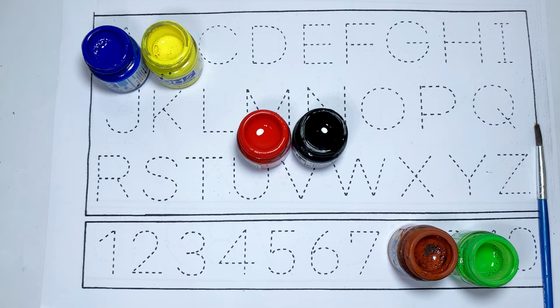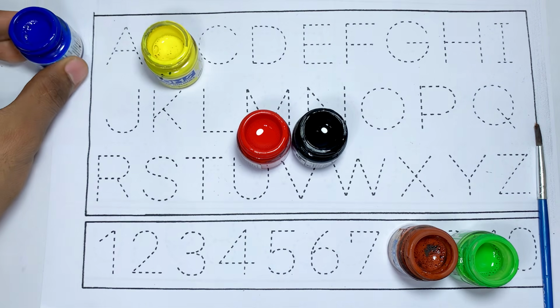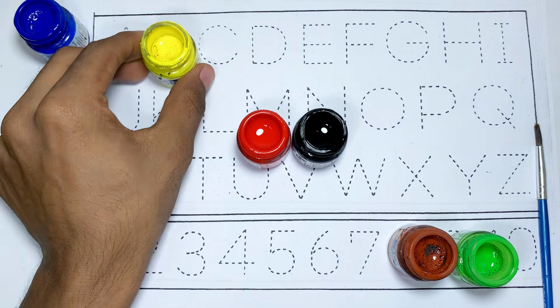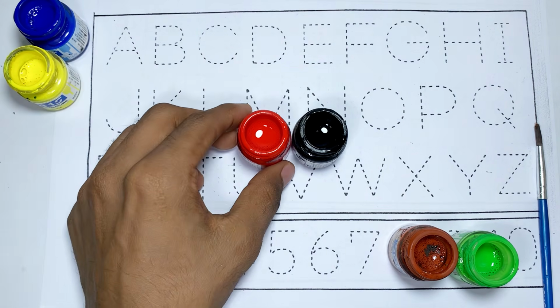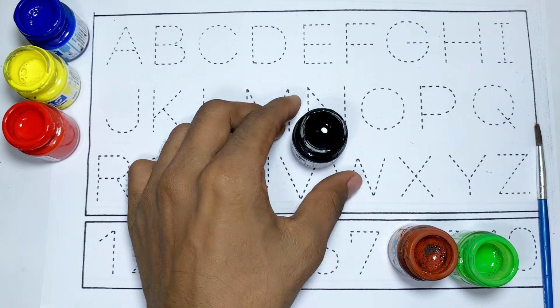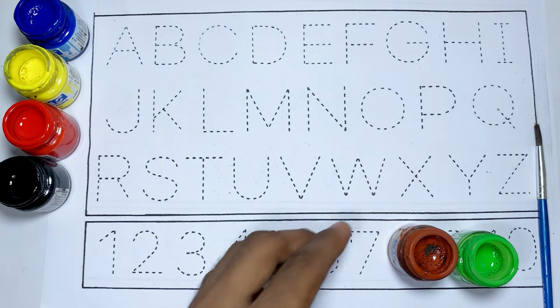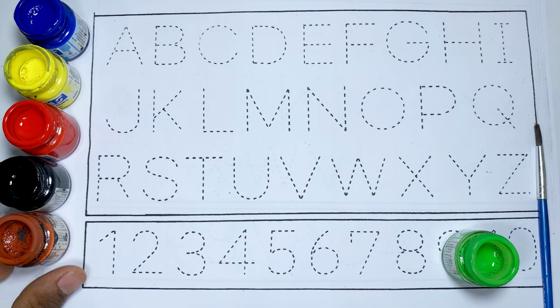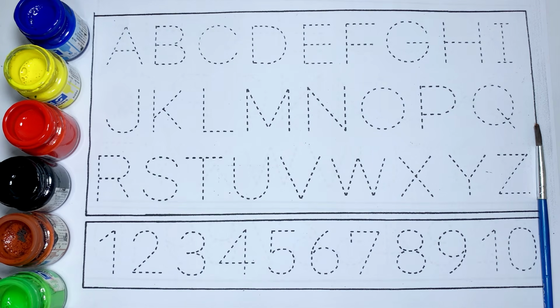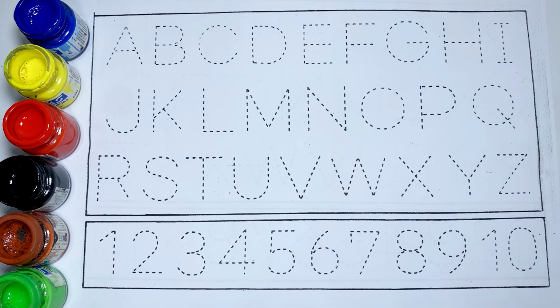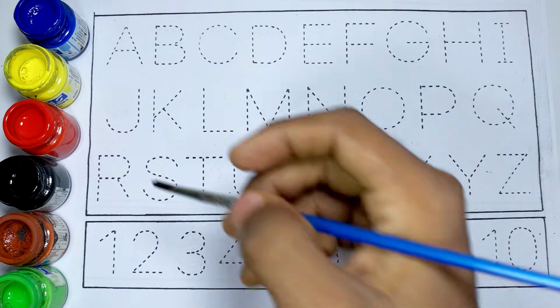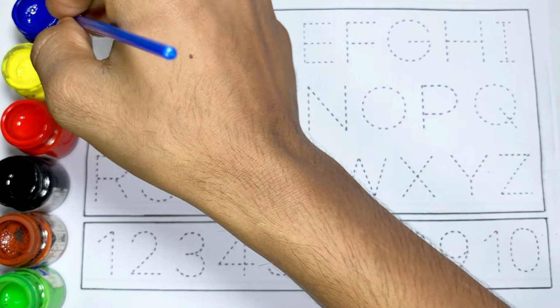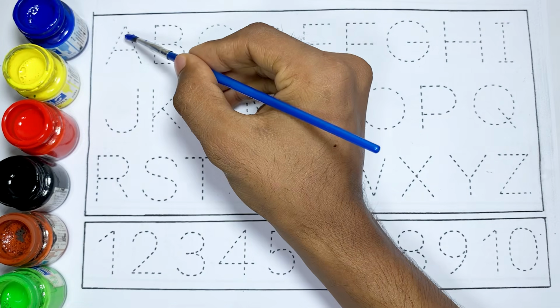Today we learn and draw capital letters, alphabets A to Z and numbers 1 to 10. So kids, let's learn the names of the colors. Blue color, yellow color, red color, black color, brown color and green color. Kids, now we draw alphabets and first we draw A and use blue color.